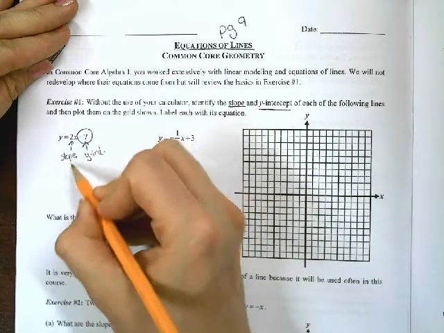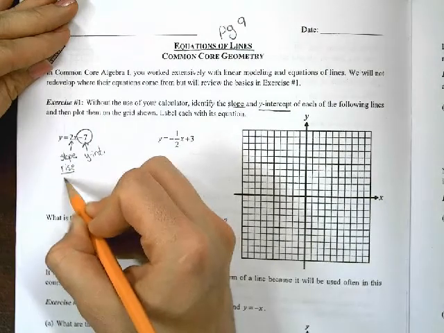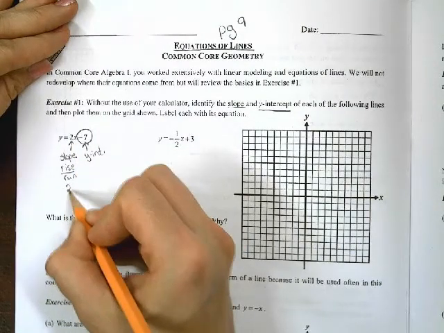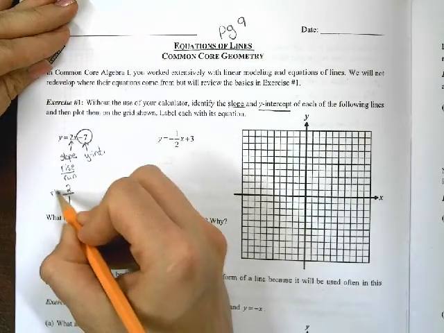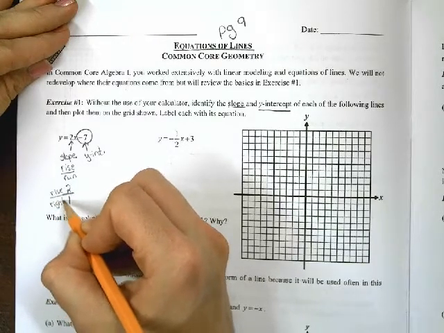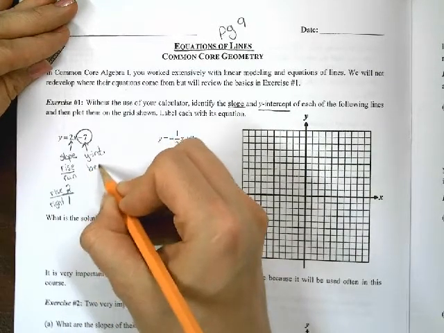So our slope is telling us basically what we've been working on, rise over run. But since this is a whole number, we're going to take the 2 and put that over 1. So it's going to tell us that we're going to rise 2 and run to the right 1. Okay, the y-intercept tells us where you're going to essentially begin.